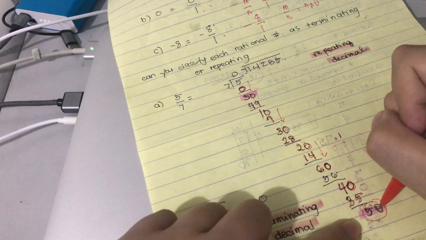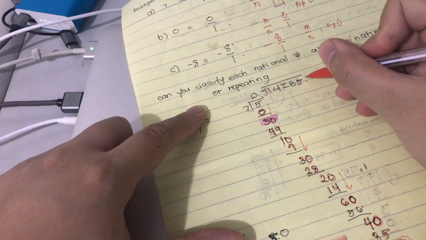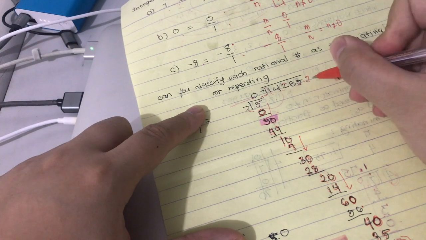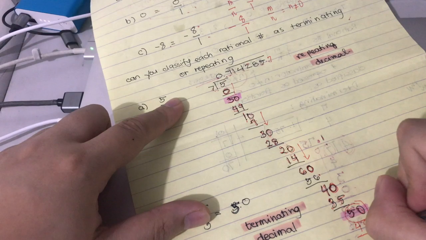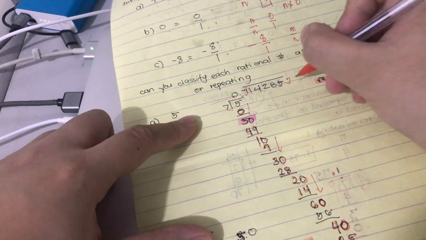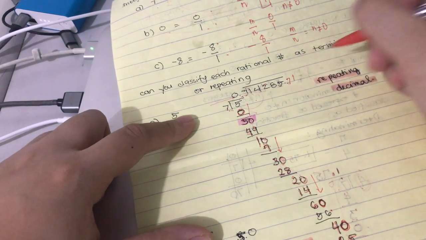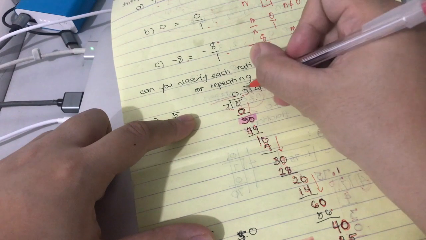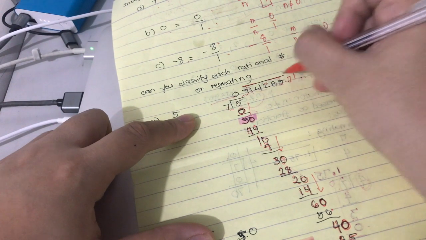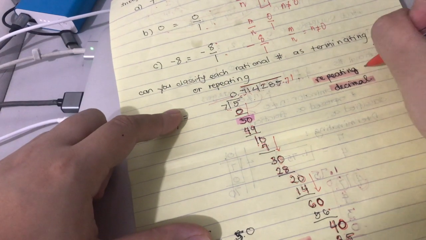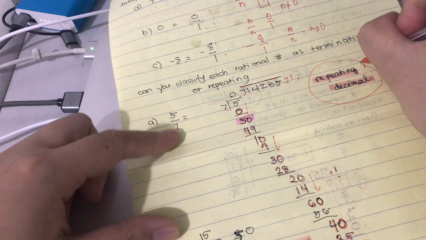So if I do 50 again, it would give me another 7. And looking at that, this gives me another 1. So it's a repeating decimal. I just put a bar on 714285 because it's a repeating decimal. So this one is a repeating decimal.